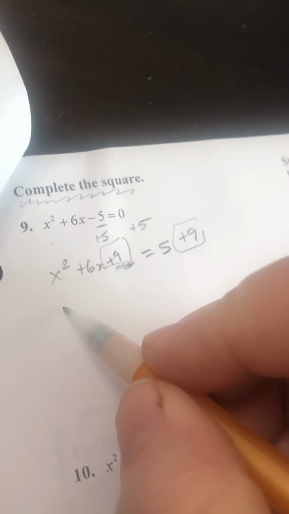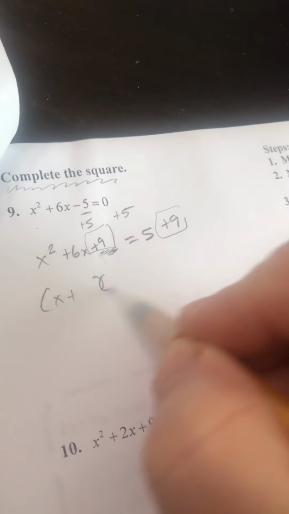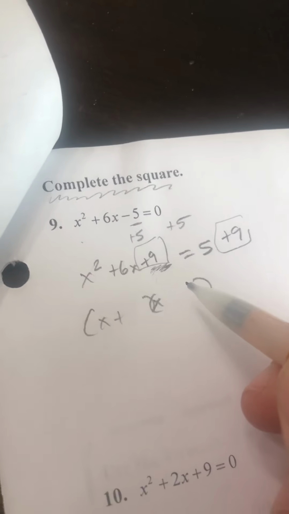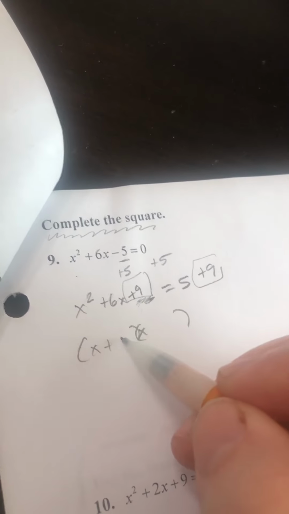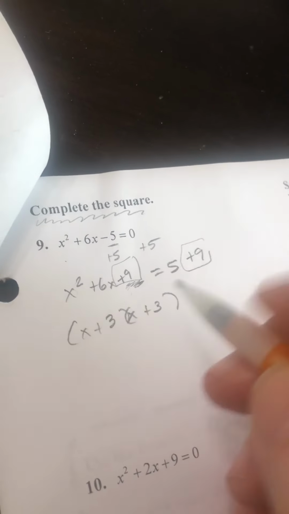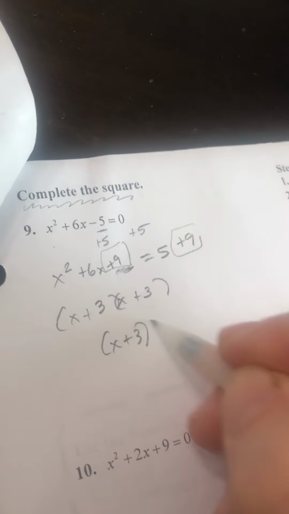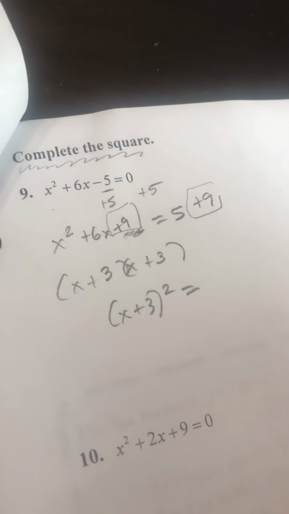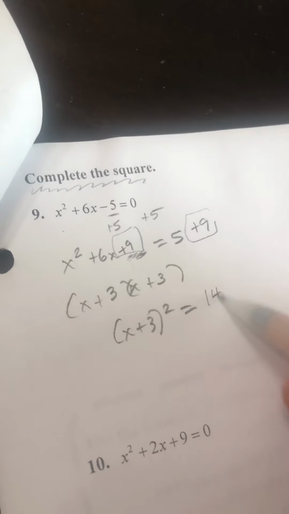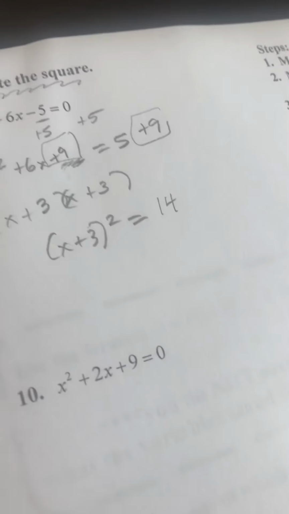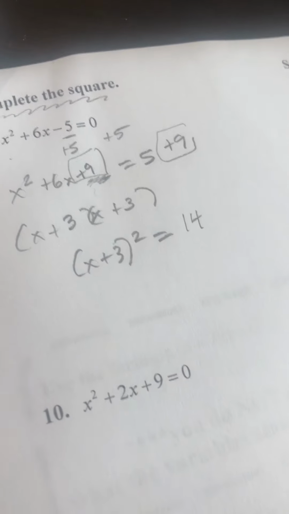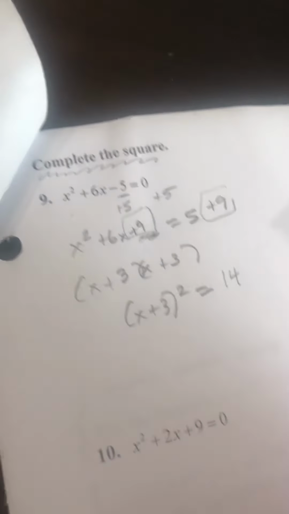So now the left side factors. What gives me x squared, x and x? What gives me 9 and a middle term of 6? Plus 3 plus 3. Oh my gosh, that's identical parts. So we're going to say x plus 3 squared equals 14. Oh, now does it look familiar? Looks like a problem we worked a few minutes ago.